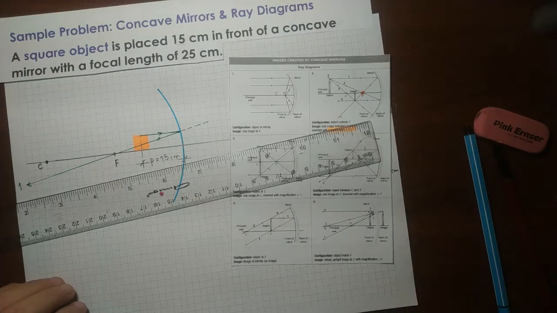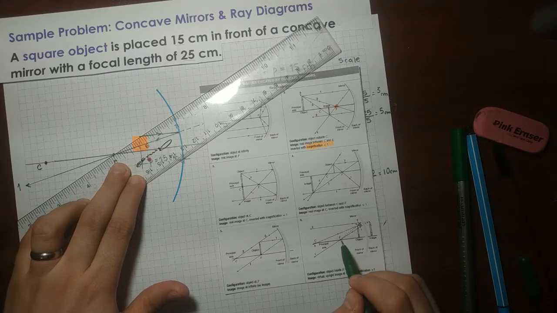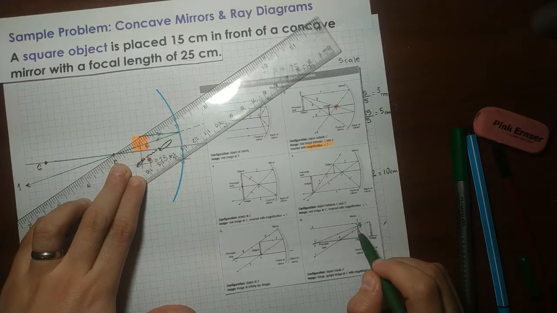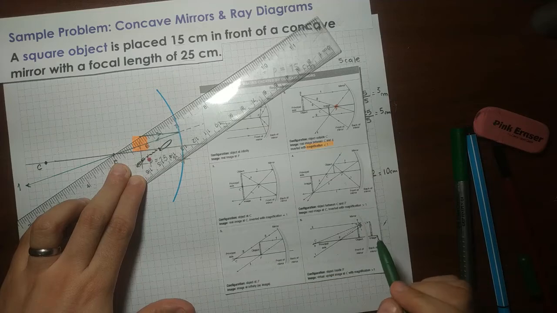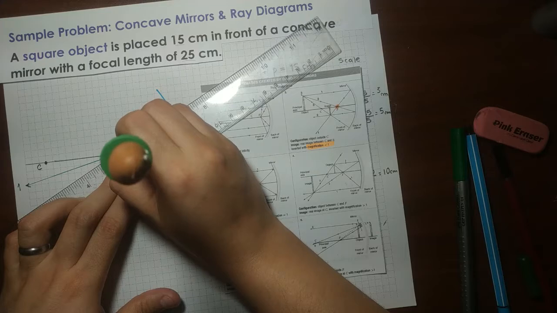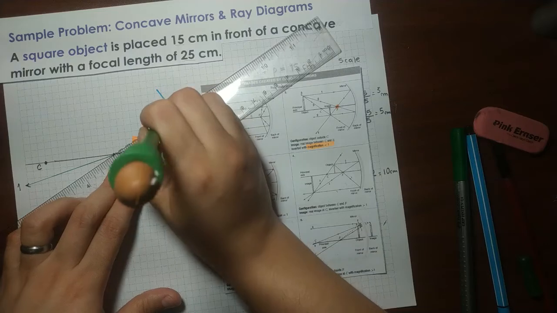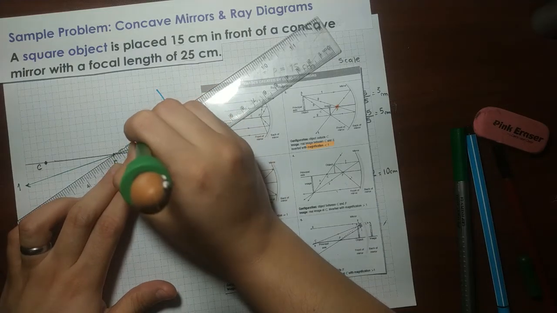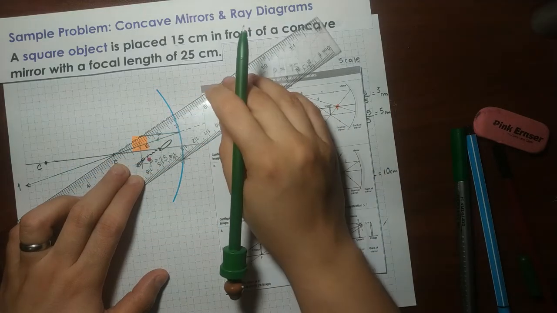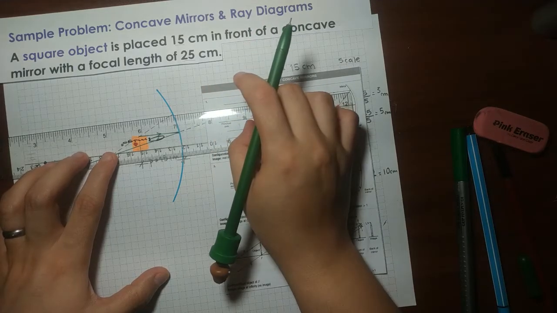Now my second ray comes, as you can see, as a dashed line from the focal length until it touches the mirror, touches the top of my object, but also then the mirror. So from my focal length, a dashed line until it touches the mirror. From that, the ray is horizontally projected to the left.